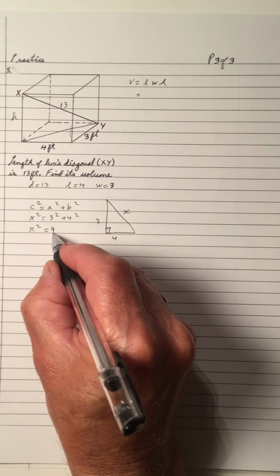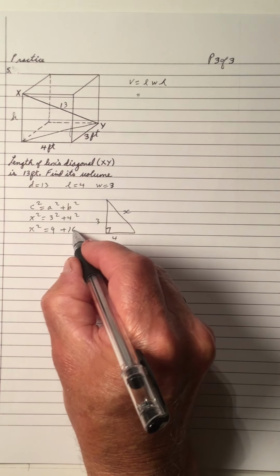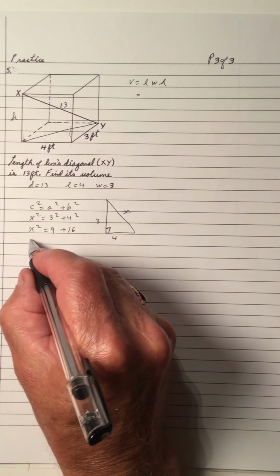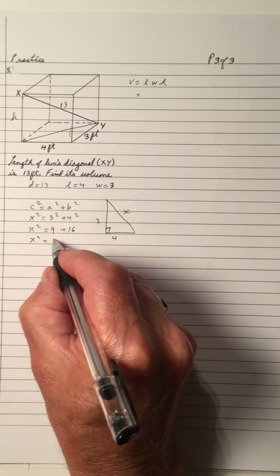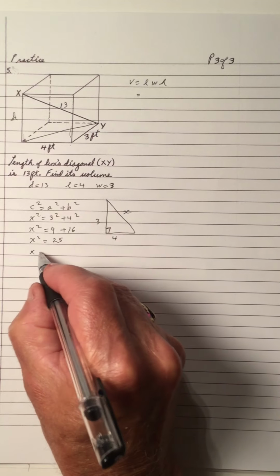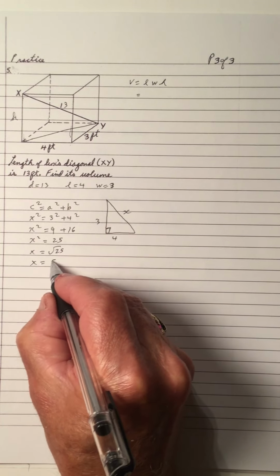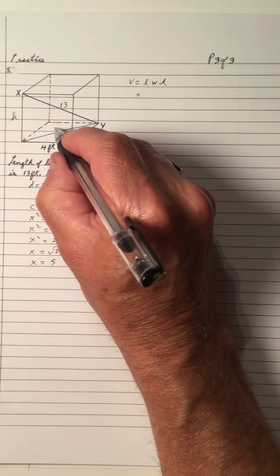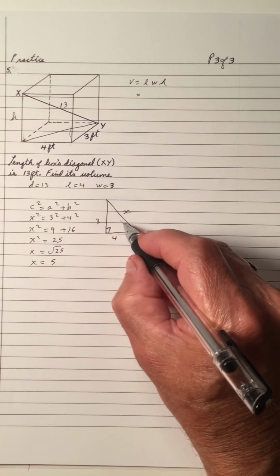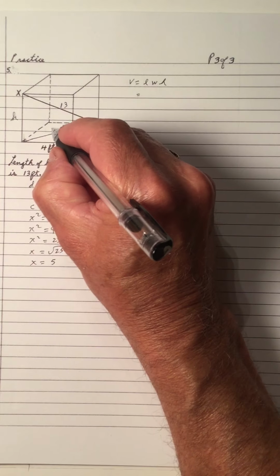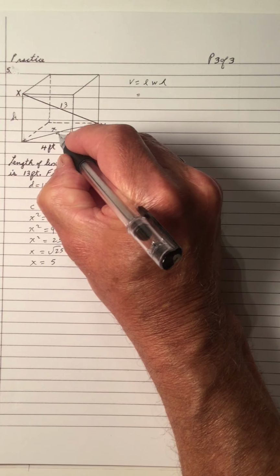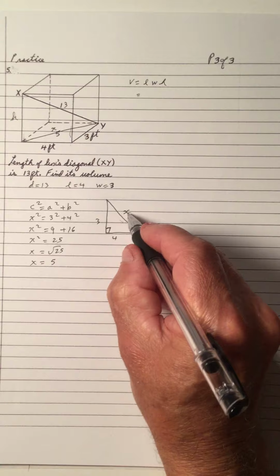So that gives us 9. 4 squared, 4 times 4, is 16, 3 squared is 9. X squared, add first, 25. X is the square root of 25. So X is 5. So that means that that diagonal, which is this one, and that's an X, is 5 units long.